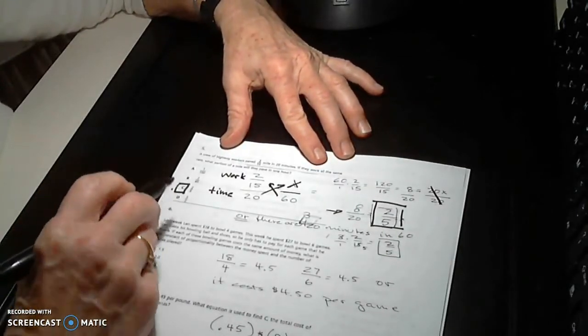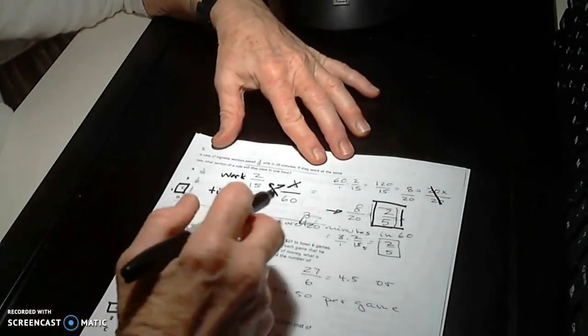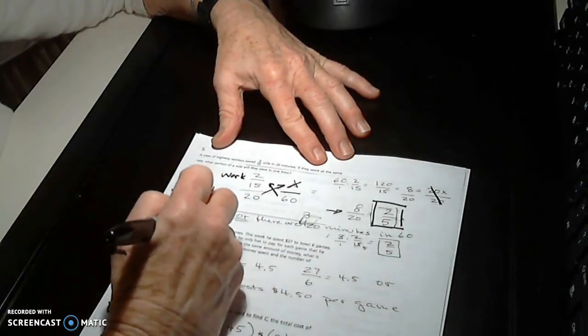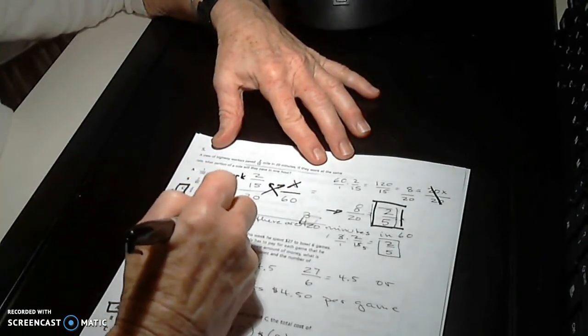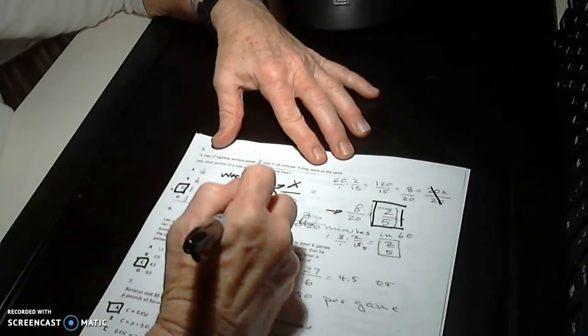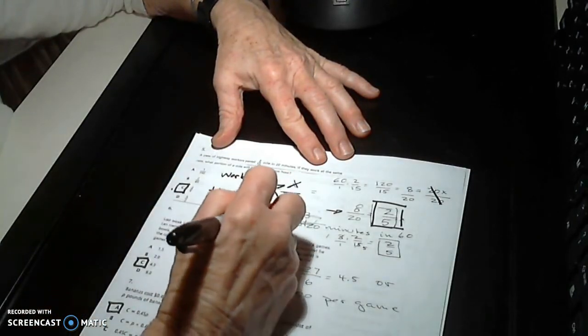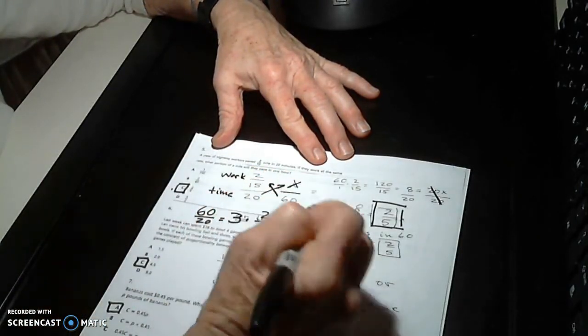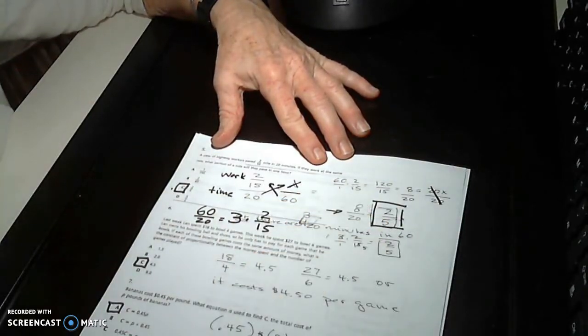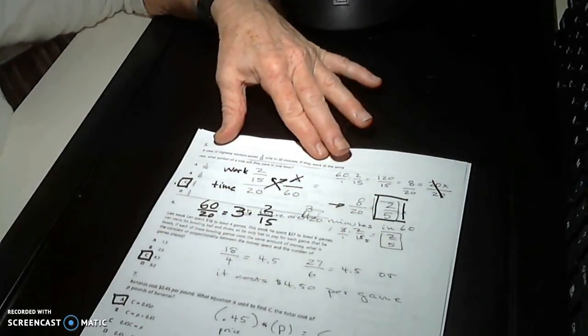There's an intuitive way that you can do it, which means in 60 minutes, 60 divided by 20 is 3. There are 3 20 minutes in 60, so I could also just multiply 3 by 2/15, and I will get the same rate. I'll get 2/5 when I cancel it out. Either way works, whatever works for you.